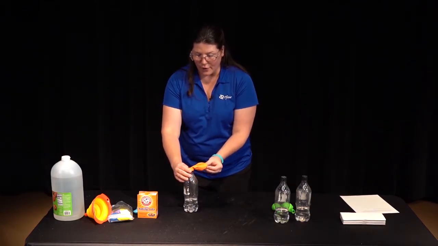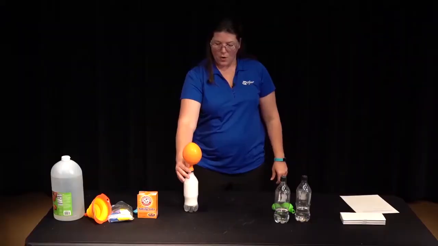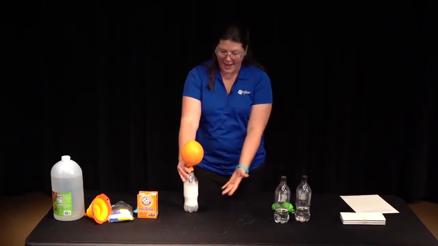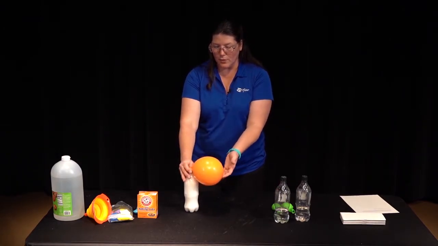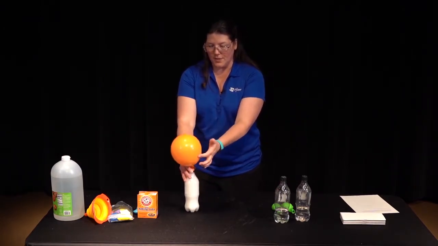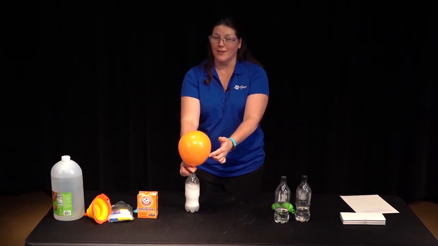So be careful. We flip the balloon upside down and you can see, woo, all that gas is escaping away from the liquid and filling the balloon to make it go up into the air. That's that reaction that Matt was telling you about, pretty explosive.